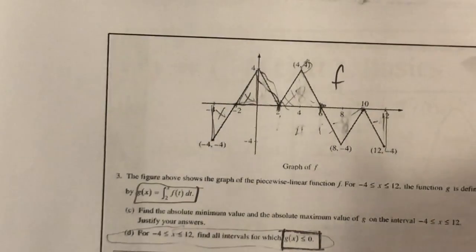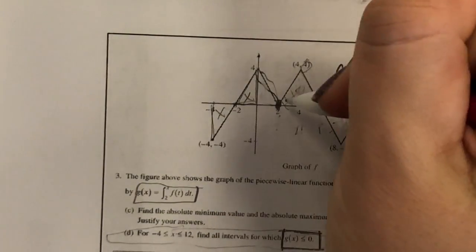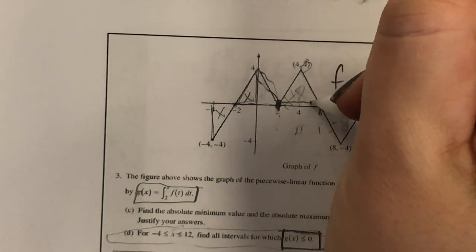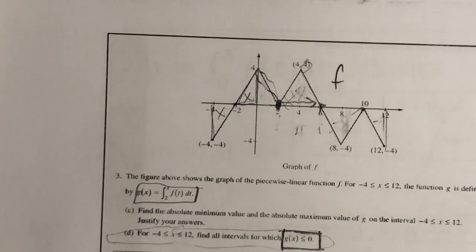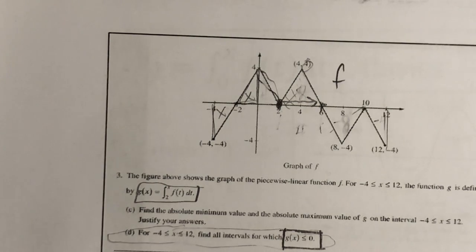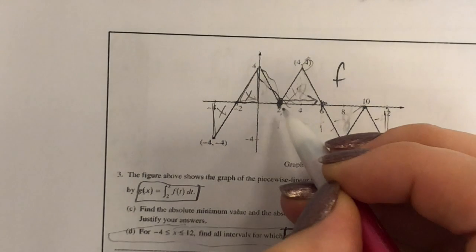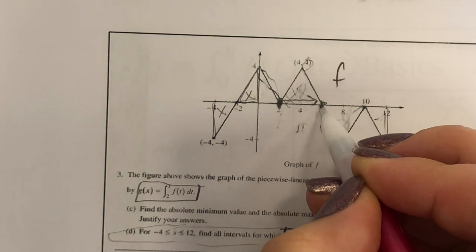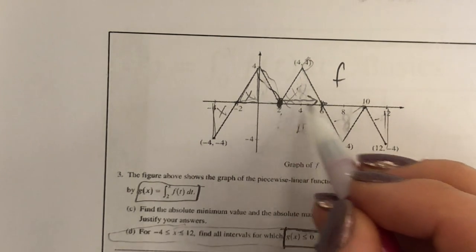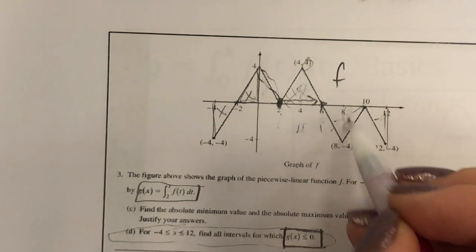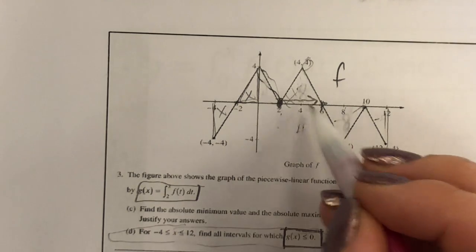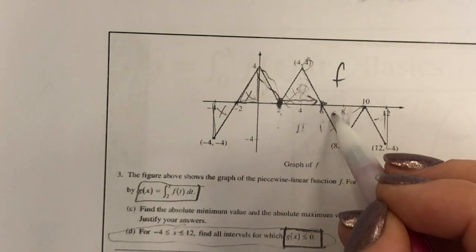So I'm always starting at 2. Left to right is positive, and above the x-axis is positive. If I take the integral from 2 to 6, it's going to be positive. From 2 to 8, it's still positive, less positive because I have some positive area and some negative area.